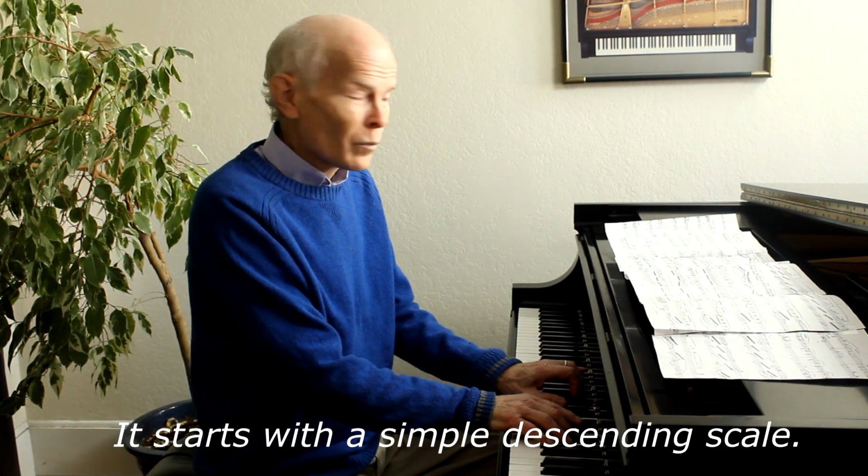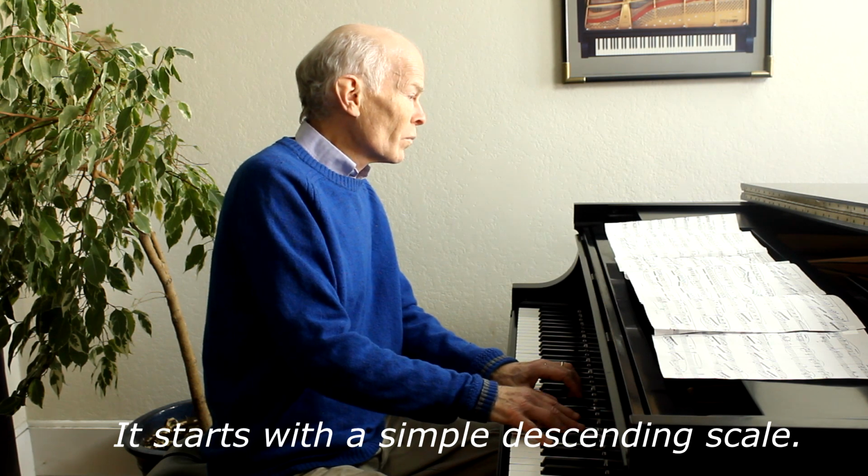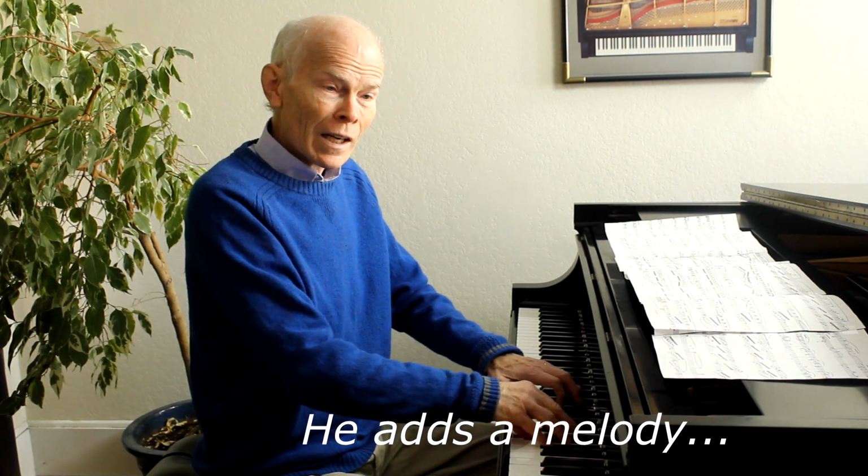So let's look at some of the music of Clair de Lune that Debussy wrote. It's very simple in its construction. He starts off with just a descending scale, and each of the harmonies go down the scale. So that's the harmony, but when you actually play the piece, you hear a beautiful melody that comes out of that scale.